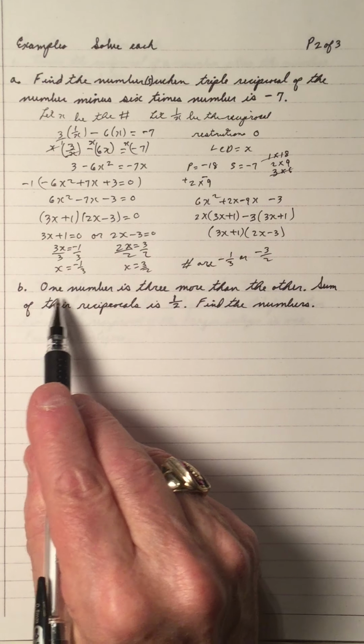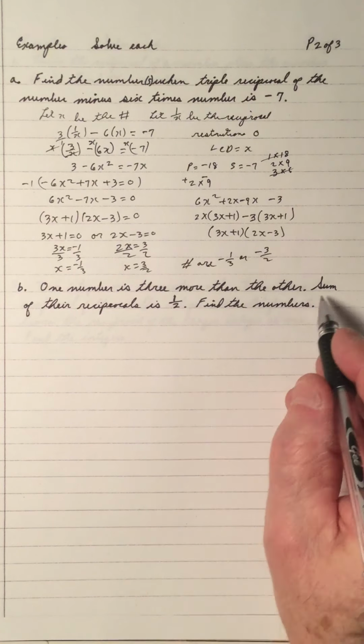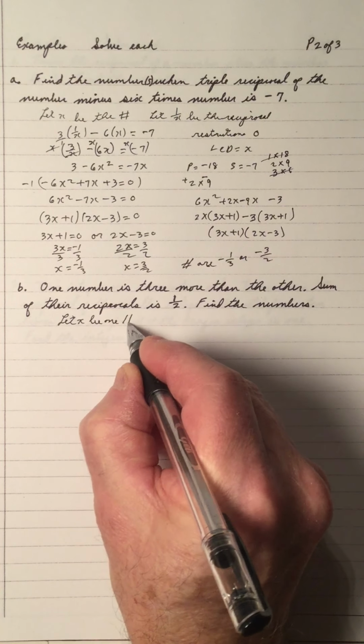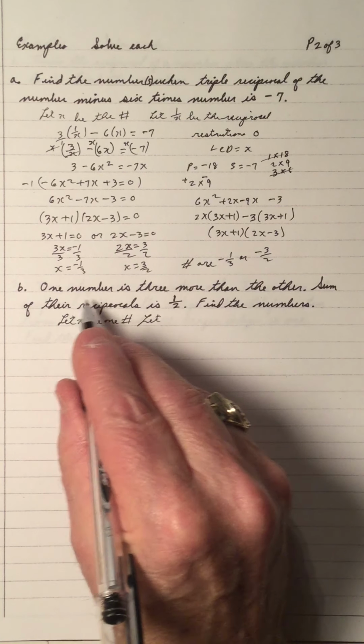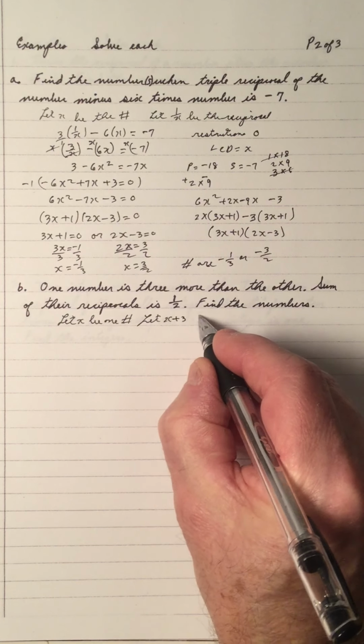Let's try the next one. One number is 3 more than the other. The sum of the reciprocals is a half. Find the numbers. So we'll let x be one number, and one number is 3 more than the other, so the other number is x plus 3. More than means add.